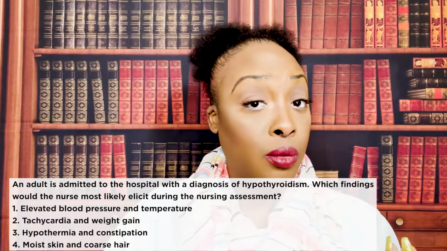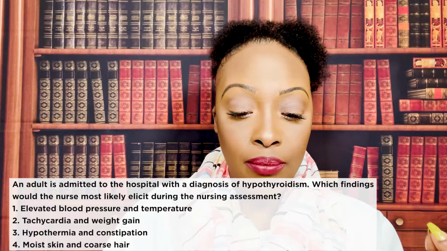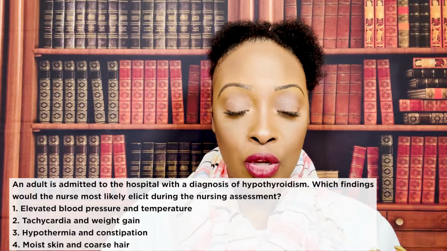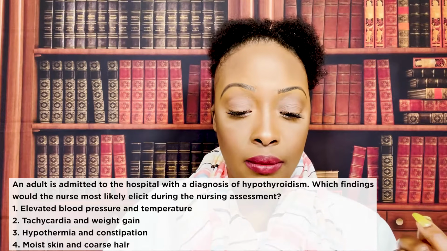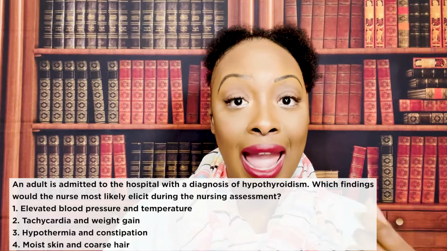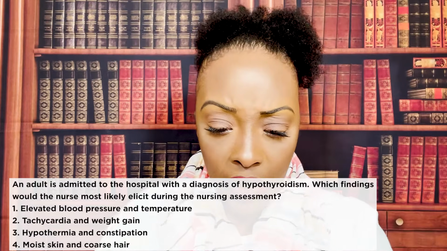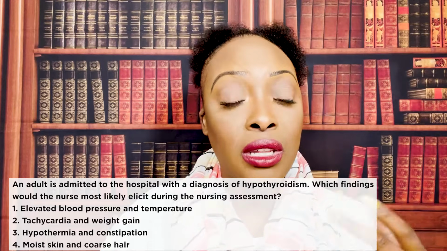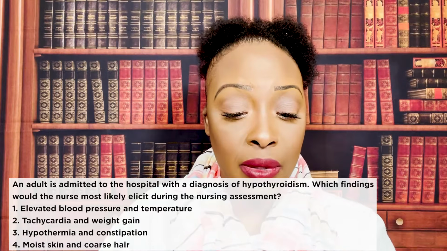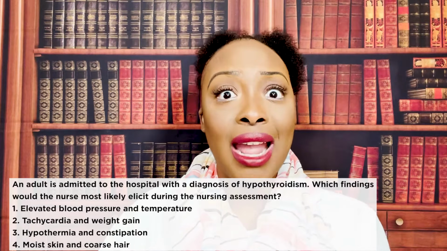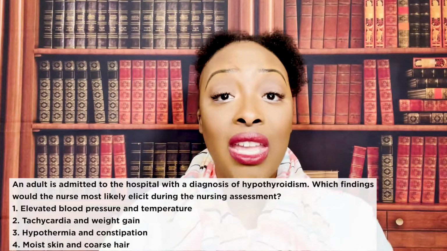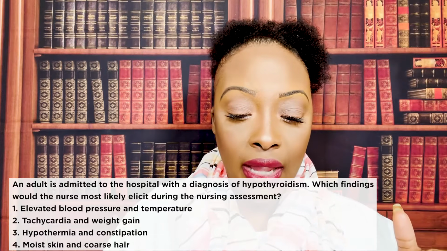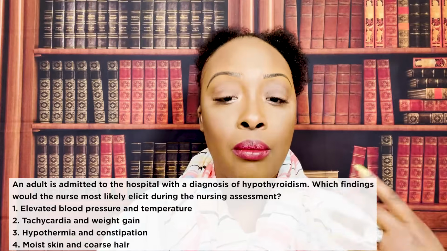Now let's look at our other choices, which are wrong. 1, our elevated blood pressure. We see that more in hyperthyroidism. And elevated temperature, we see that more in hyperthyroidism. Choice 2, tachycardia. We see that more in hyperthyroidism. Weight gain, we see that more in hypothyroidism or Cushing's. However, the reason number 2 is still wrong is because of the first part, the tachycardia. Remember, guys, if the whole thing is not right, the whole thing is wrong. Get rid of it. And then lastly, for moist skin and coarse hair, that's wrong. We tend to see that more in hyperthyroidism.